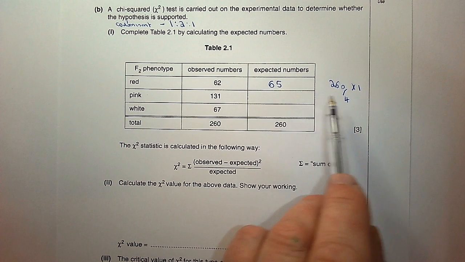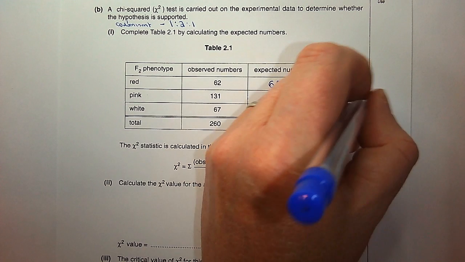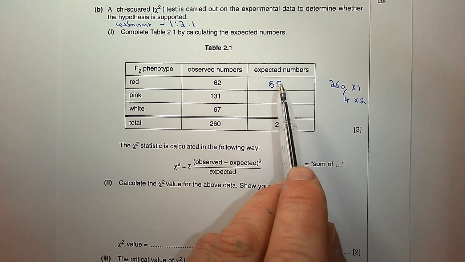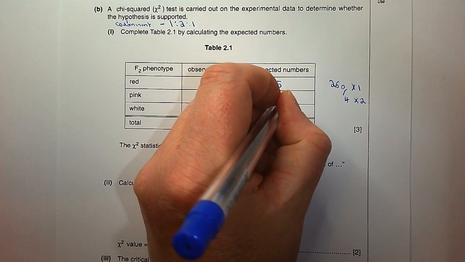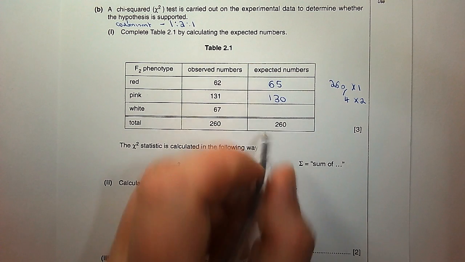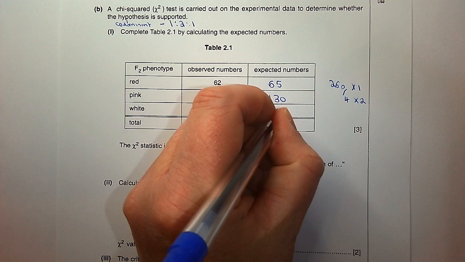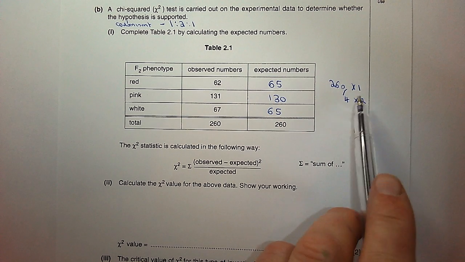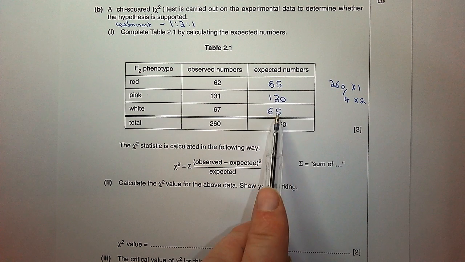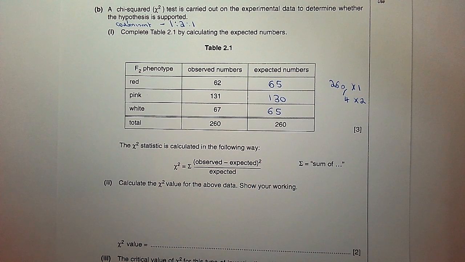For the pink, we're timesing it by 260 divided by 4 times by 2, so that's 130, and the white is a ratio of 1, so it's the same as red flowers, so that's 65. 260 divided by 4 times 1. All three of them numbers add up to 260. So we've now calculated our expected.